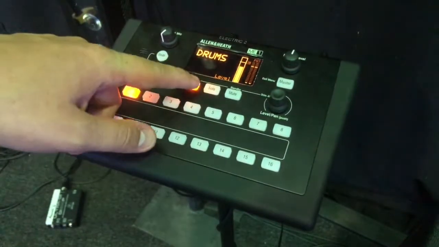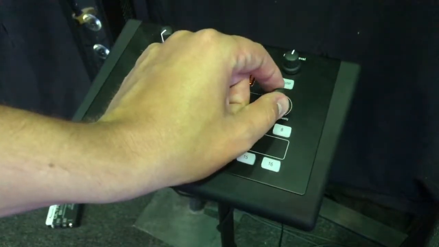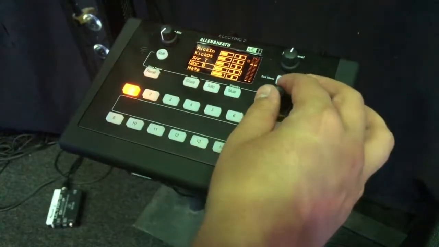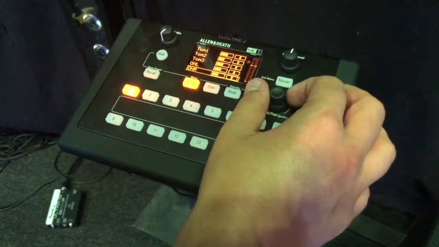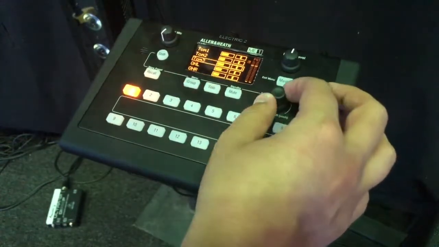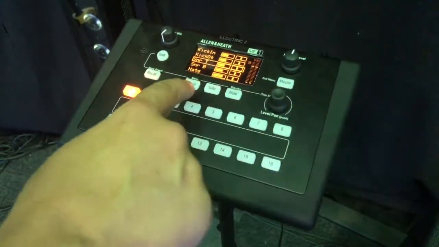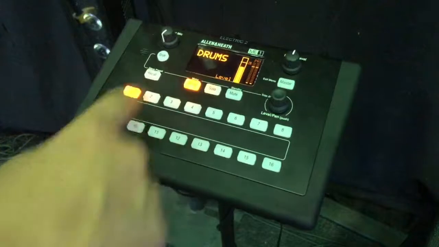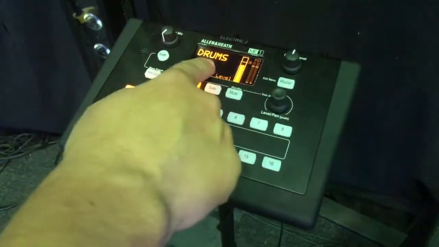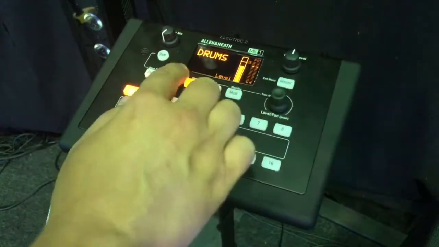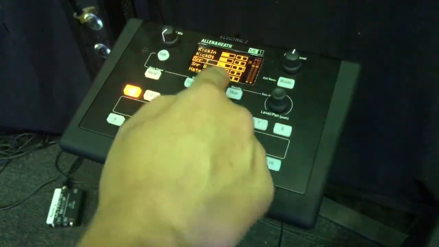So if we were to hit group, this will now give us a list of all the microphones. You've got kick in, kick out, snare top, snare bottom, hats, tom 1, 2, 3, overhead left and right. So you can now control the level of each of these individual microphones, or you can control the overall level. So if you hit group again, it will take you back out, and then on this rotary you can control the level of that drum group as a whole, or you can hit group, come into the inside, and you can select an individual mic.